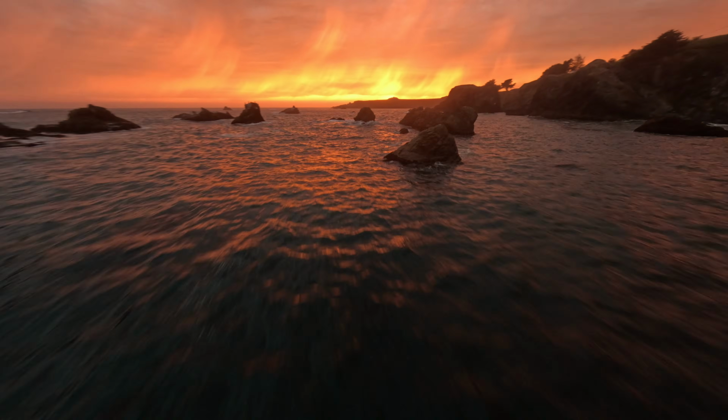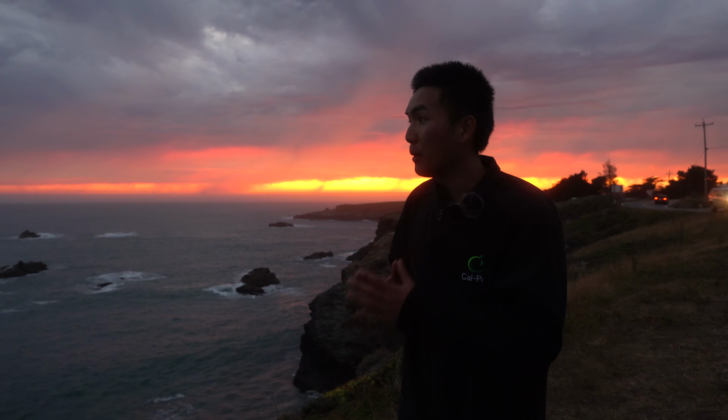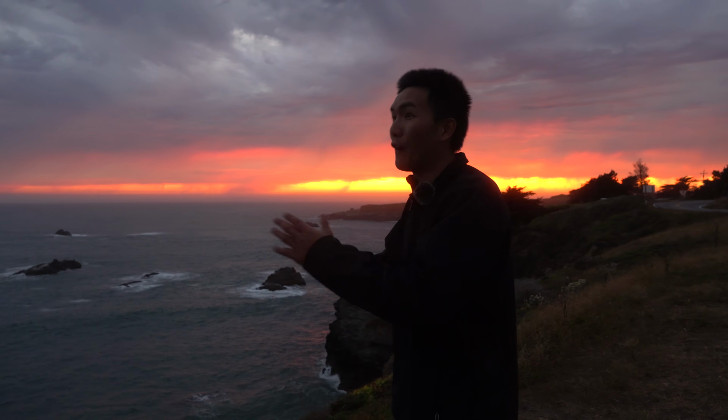But after looking at the pictures of this area, I was like, holy crap, I really knew I had to come here because there's just so many cool rocks here. And it was so much fun to fly FPV. To be completely honest, this is probably my favorite spot I've ever flown FPV at so far in my career because it's just so vast here.